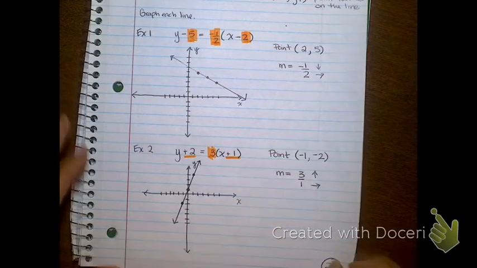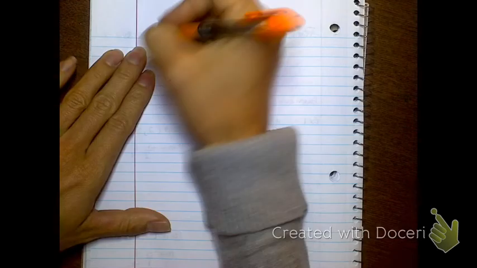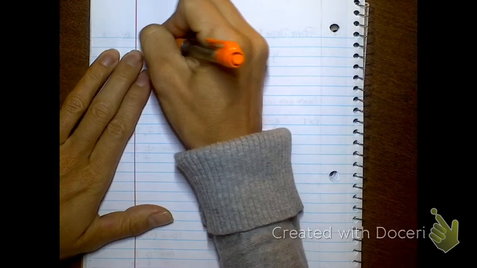We're going to go ahead and turn, and we're going to do a couple other things with this point slope form. One of the things we're going to do is write the equation of a line given some specific information.